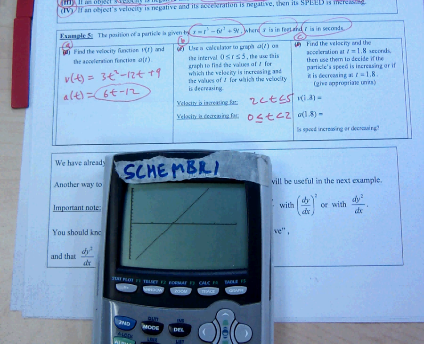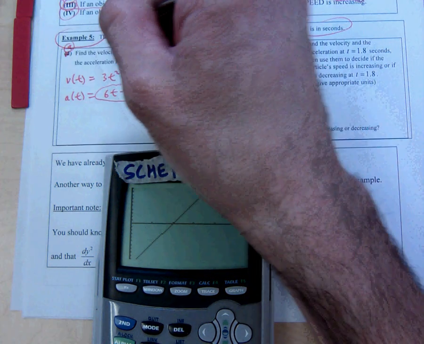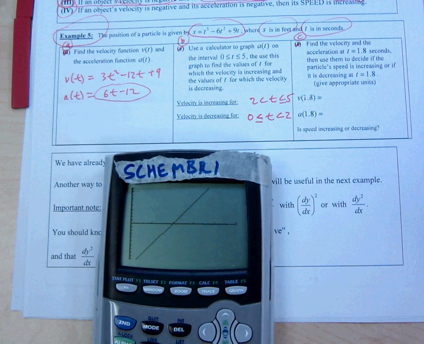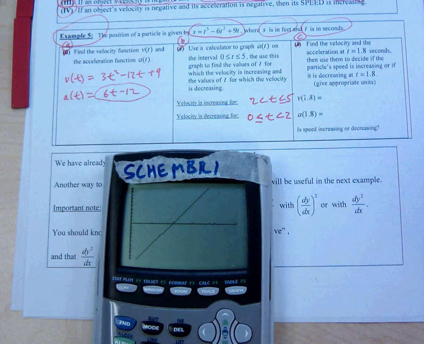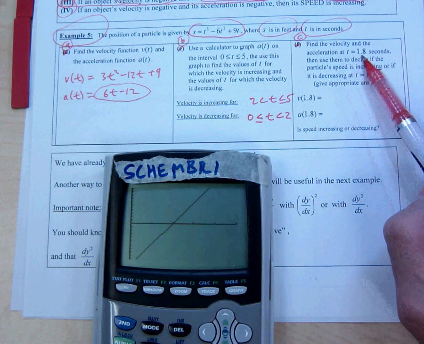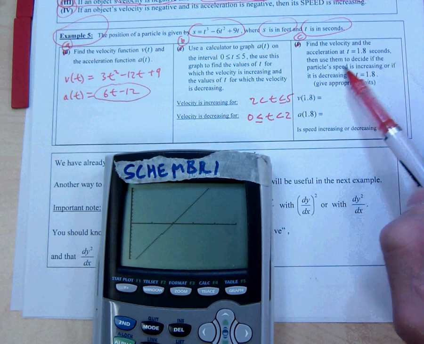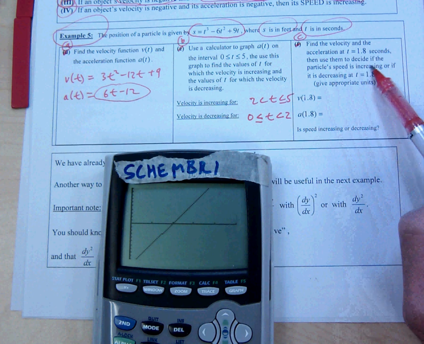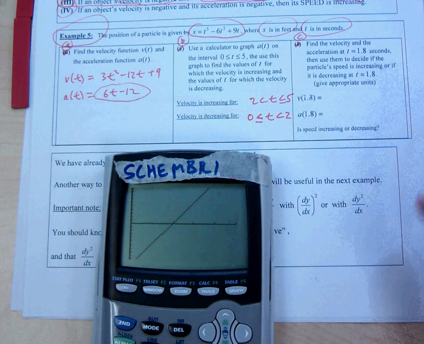Everybody good with this? Okay, again, you'll have to do this on the next test. Again, when I tell you something like that exactly is going to show up on the next test, you know it's going to. Exactly like it. Okay? Okay, now, it says find the velocity and the acceleration at time equals 1.8 seconds, and then use them to decide if the particle speed is increasing or decreasing. Okay, so here we go.